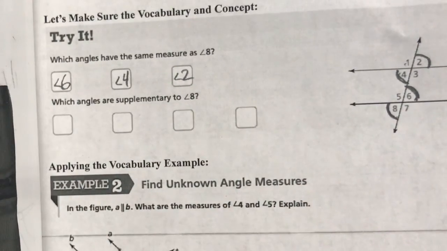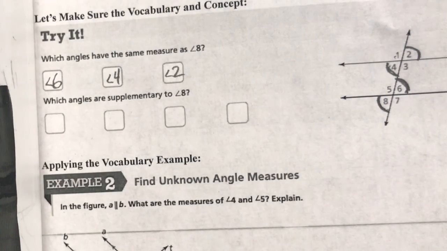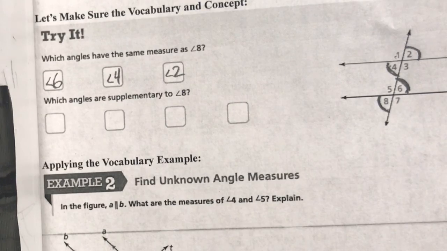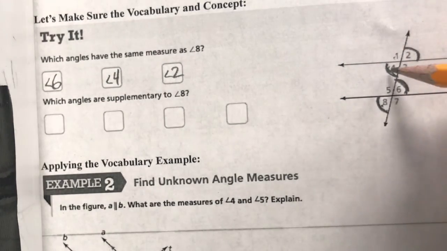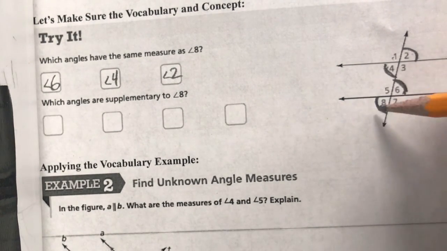There's so much vocabulary that we can get kind of overwhelmed by it, but most of the time it's just which angles look like they're the same, right? The ones that are across from each other appear to be the same, and then we have our corresponding ones.